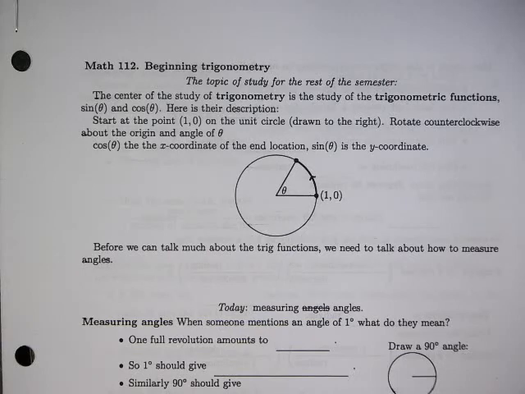So when I say trigonometry, how many people already have some impression of what trigonometry is? Okay. How many people would even say that they feel pretty comfortable with trigonometry? Okay, that number's a little bit higher. Well, hopefully everyone whose hand wasn't up will feel comfortable with trigonometry by the end of the semester. So let's talk through it.